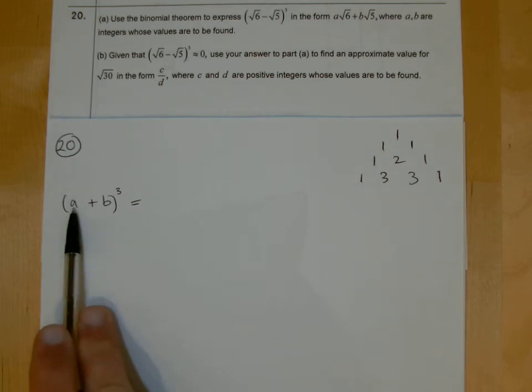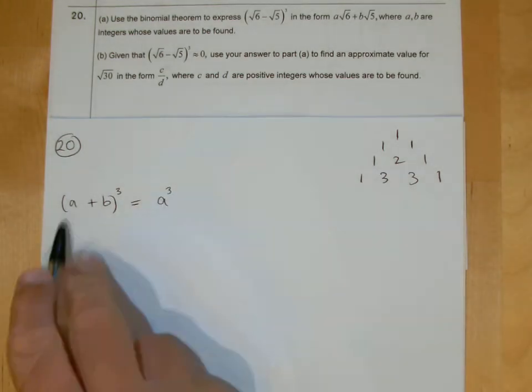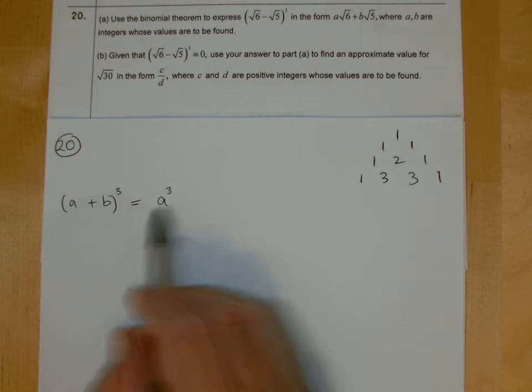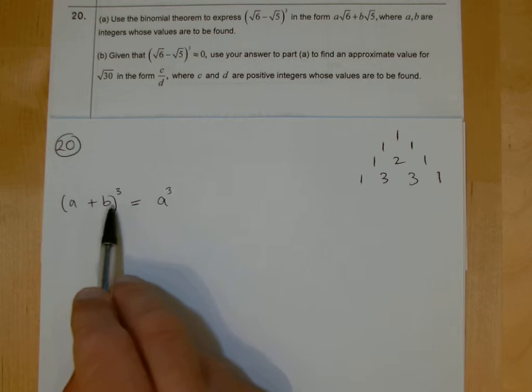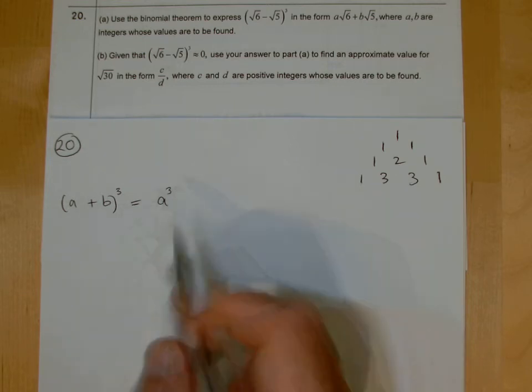So we've got a, okay, to the power 3. So remember, always start off with the first term there, to the highest power. Okay, the coefficient obviously is always 1 to begin with. B then to the lowest power, which would be 0, so I'm not going to write that, b to the 0, because that's just 1.